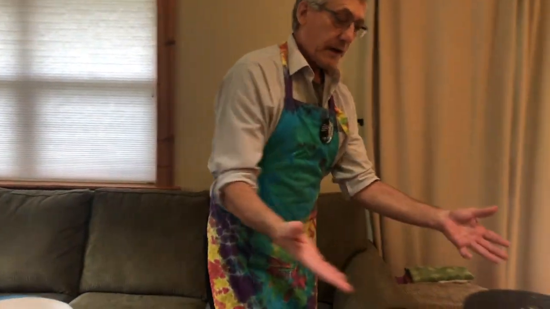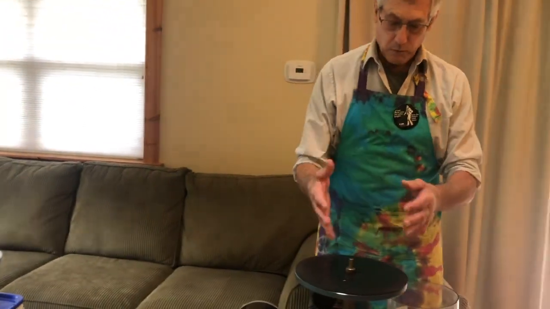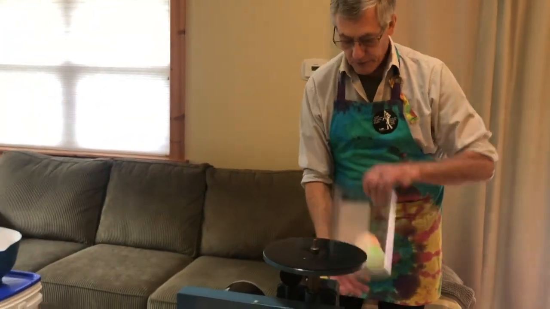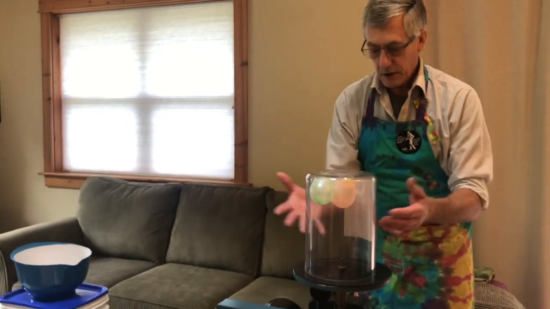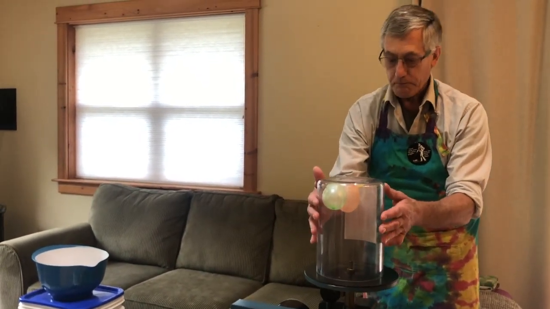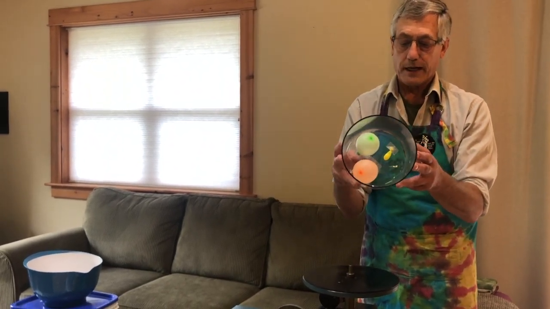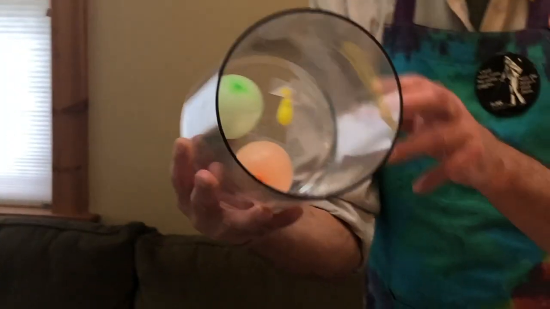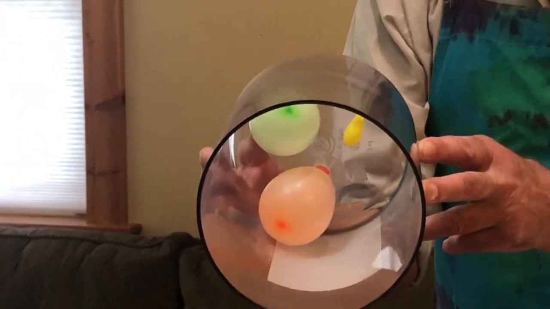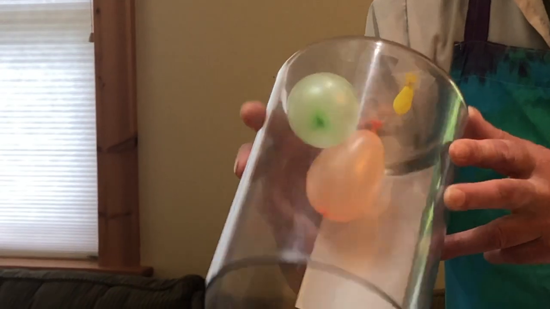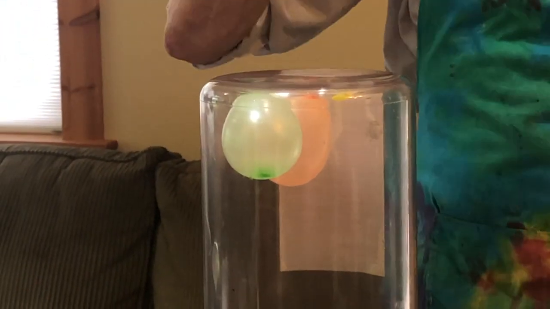Okay, so this is a vacuum chamber. In this chamber right here, when I turn it on and put this on top, it takes air out of this container right here, okay? So what I have in here right now is just three little water balloons, blown up to different sizes. And we've been talking about air pressure, and about pressure of gases and volume and pressure going back and forth.